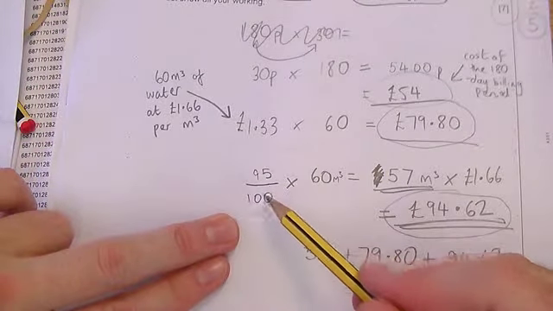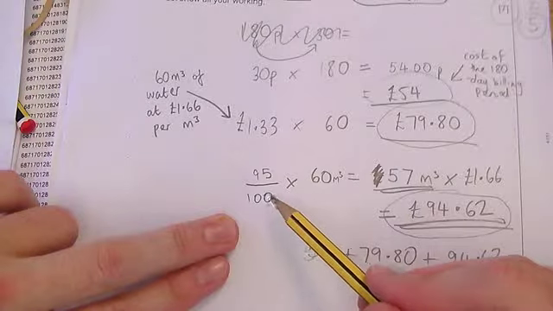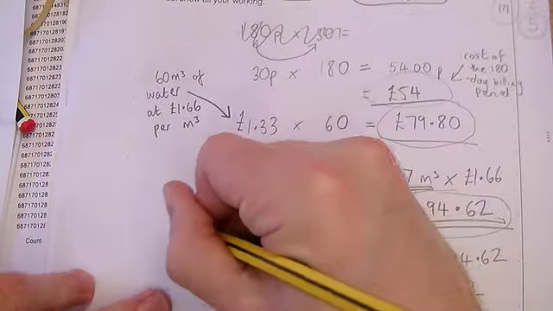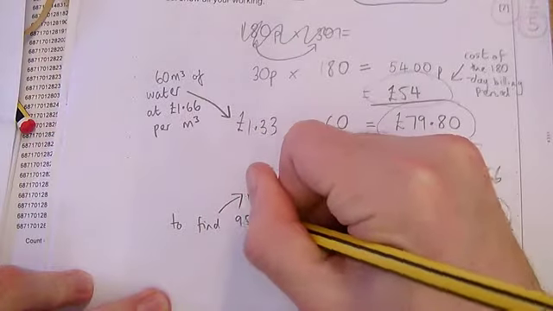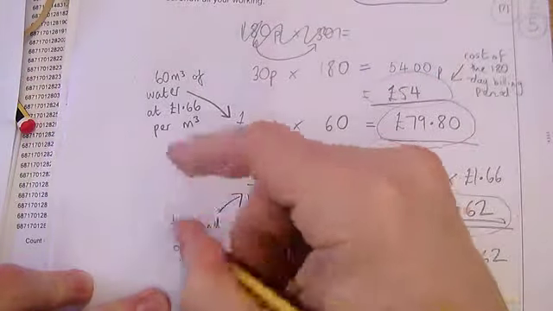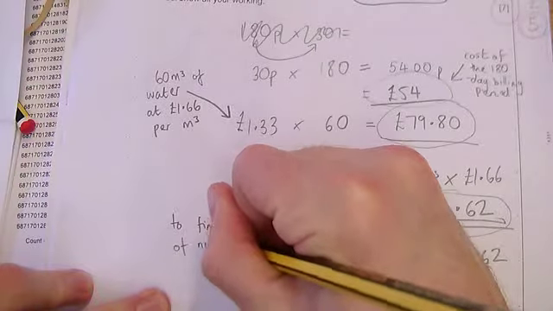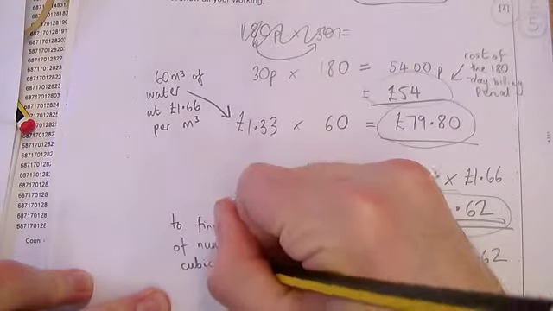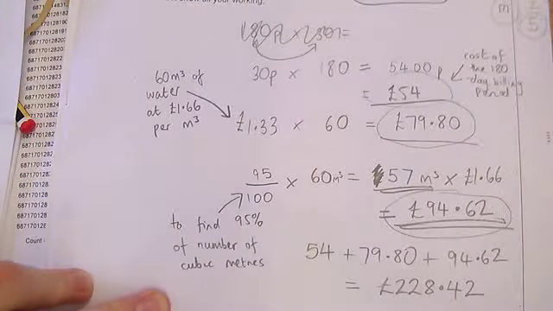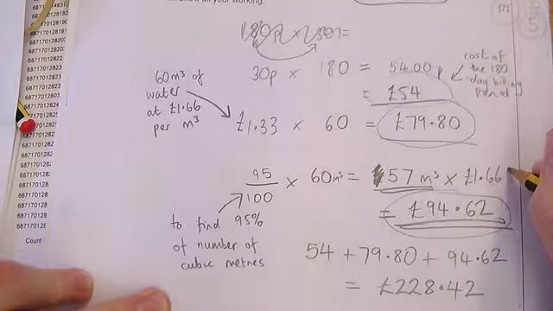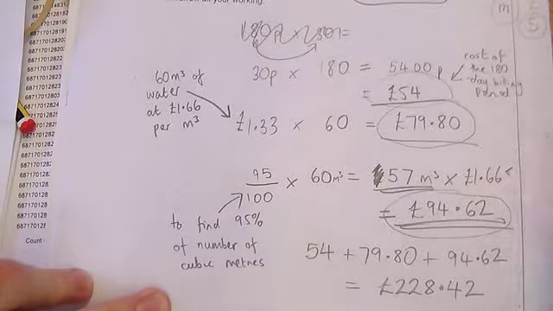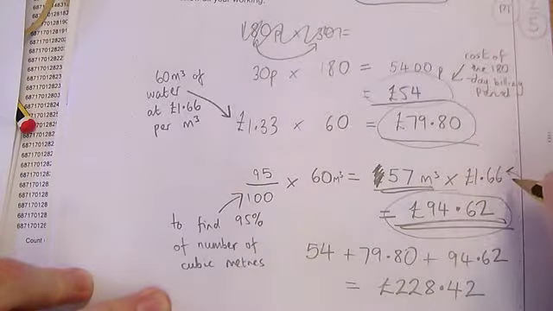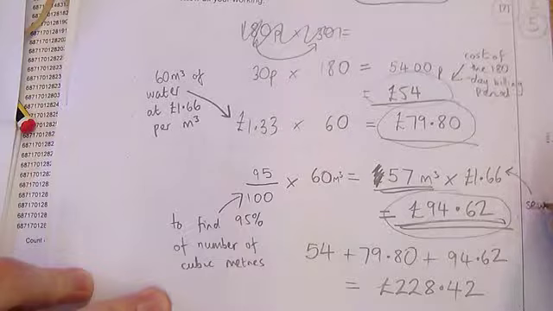Why have I done this calculation here, the 95 over 100? To find 95% of the number of cubic meters. Why have I times that by 1.66? Sewage charge. Excellent. Sewage charge.